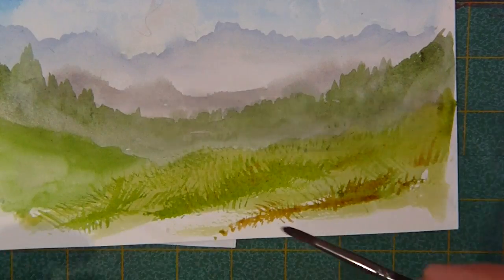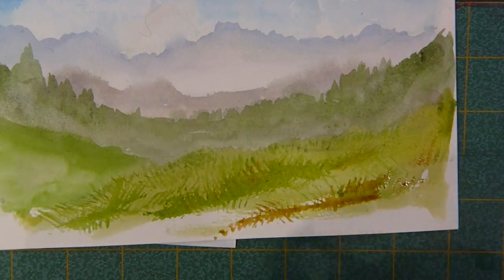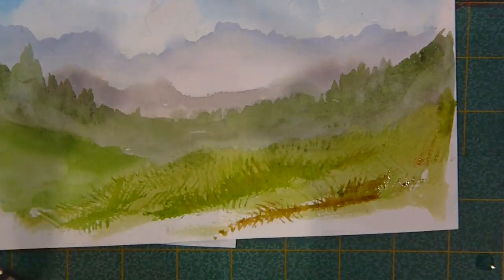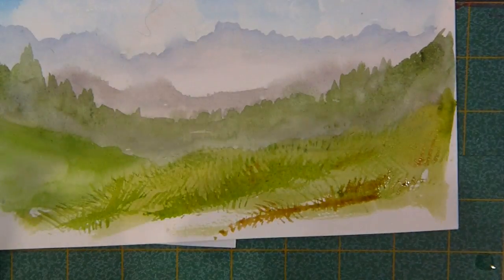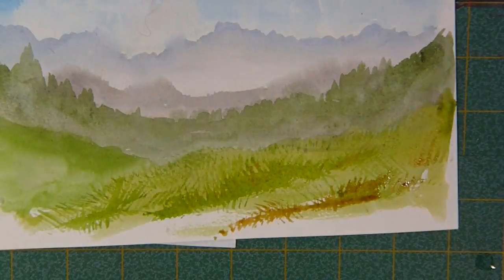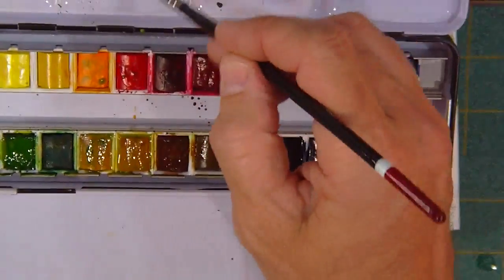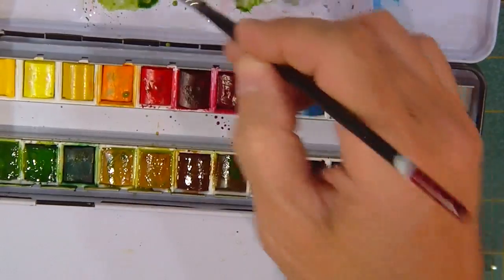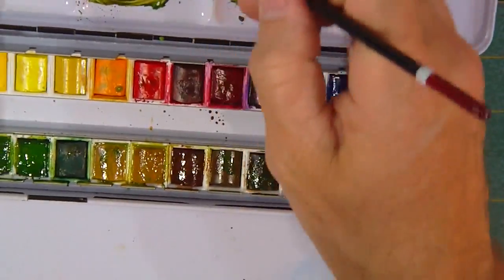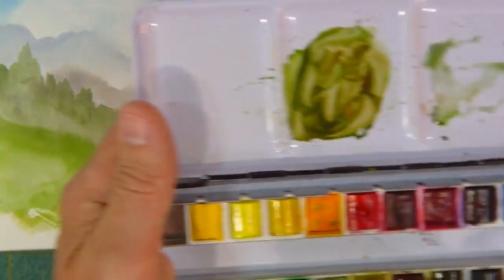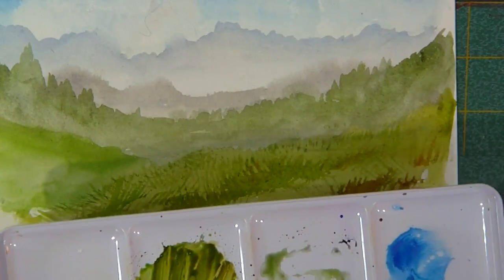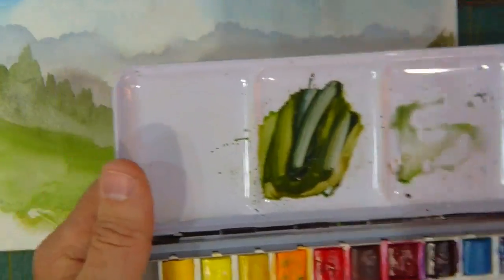There we go. I'm going to go back to my round brush. Actually, this one's dry. This is a little different one. Never mind. I'm going to get an even smaller one. This is a number 2, and I'm just going to go back and mix up a little bit of this color. I had a burnt umber in there, a little bit of that sap green, a little bit of olive green, and just a touch of blue.